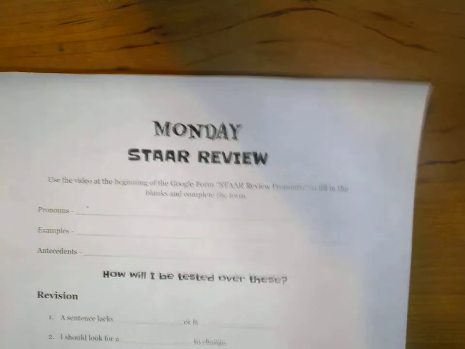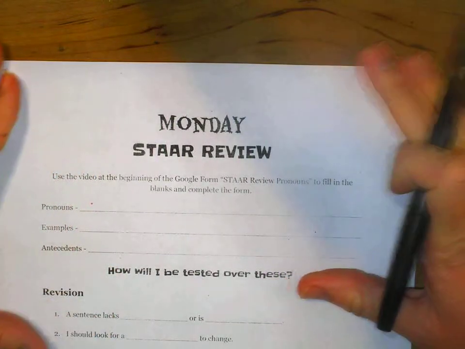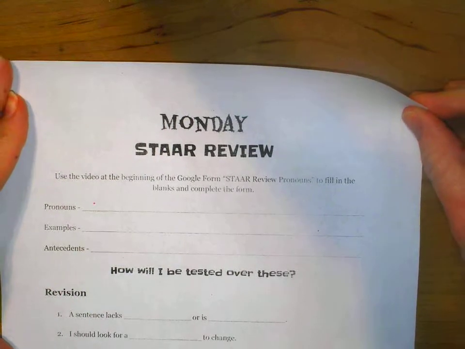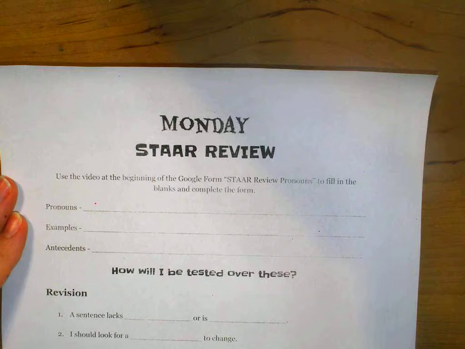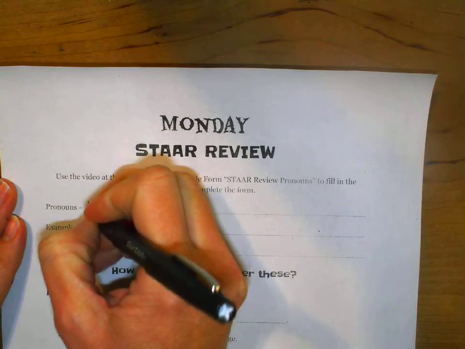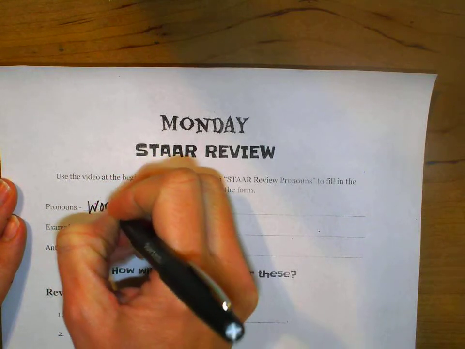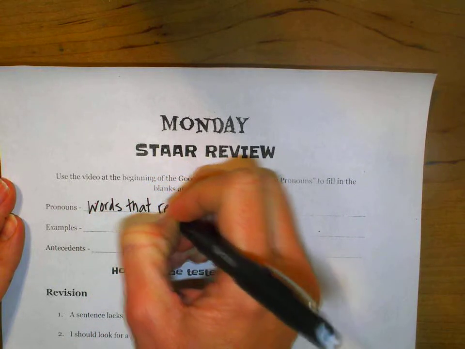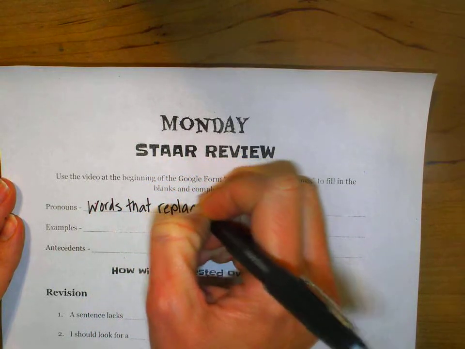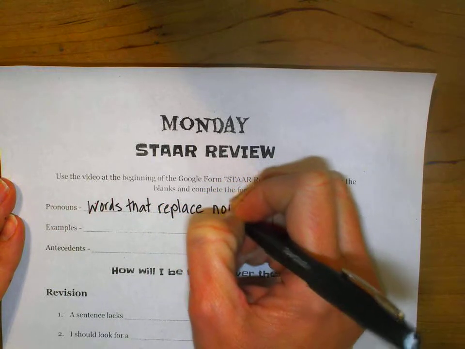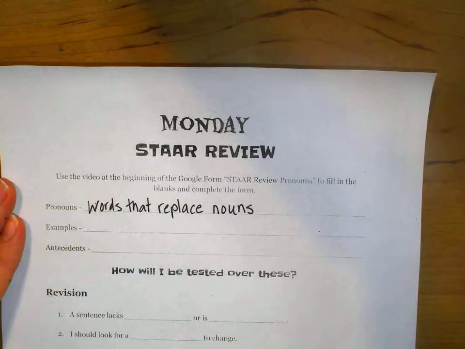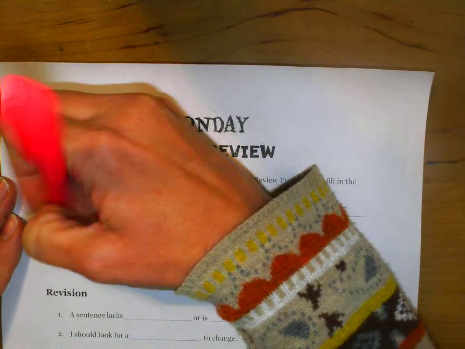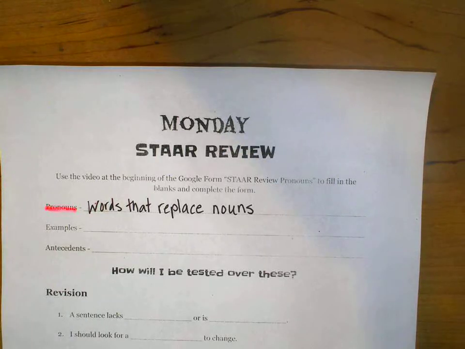Okay, this is your homework for Monday. So we're going to fill in the blanks together. So pronouns are words that replace nouns. So we need to remember the definition of pronouns. They are words that replace nouns.